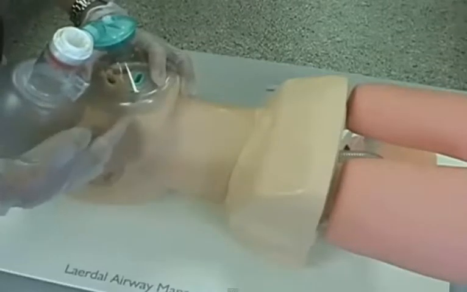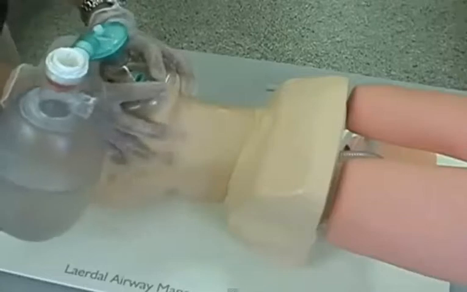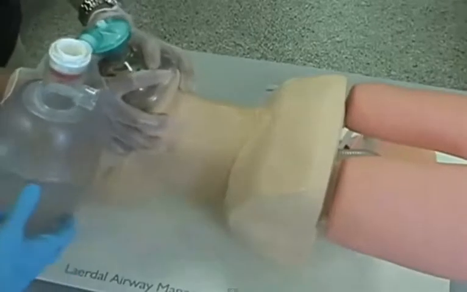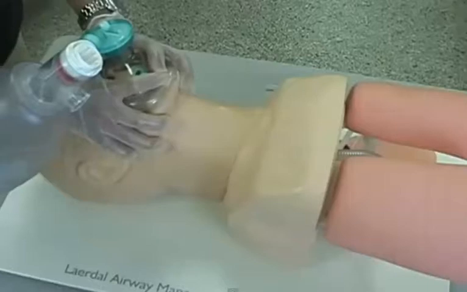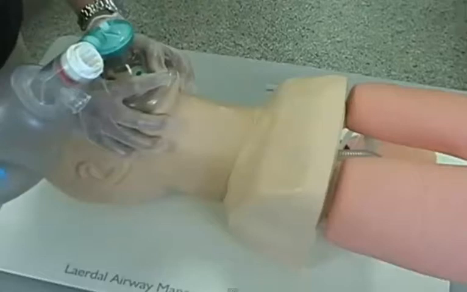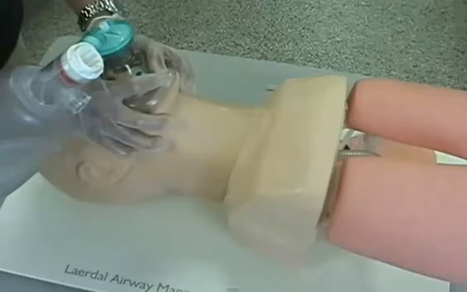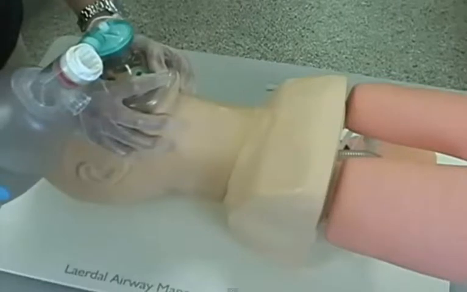Now if you're having trouble getting a seal, or if resources permit, a 2-hand face seal is superior to a 1-hand. Very easy to pull up on the jaw and to maintain an excellent seal, and then you can have another rescuer do the ventilations, squeezing the bag. So this technique is really the preferred. If you have the resources, we strongly advocate the 2-handed technique.